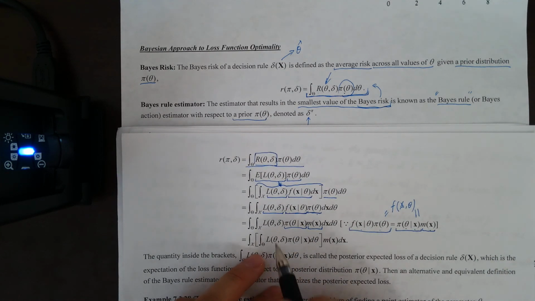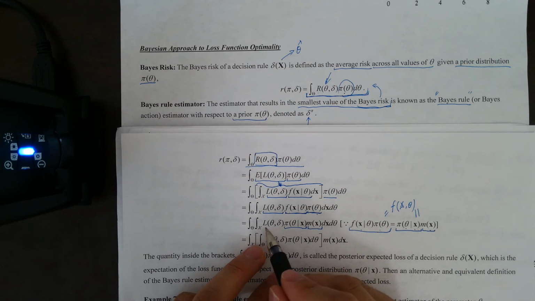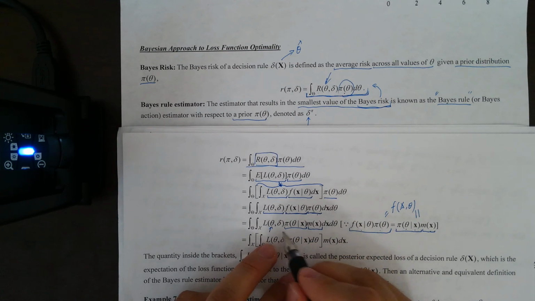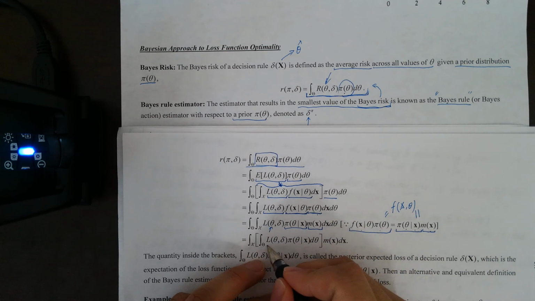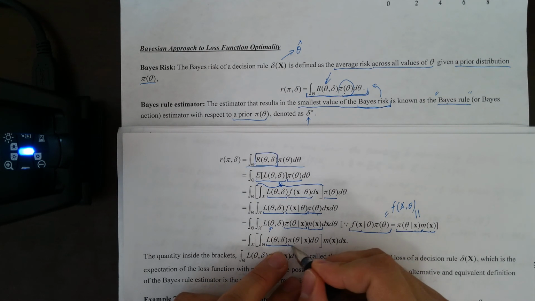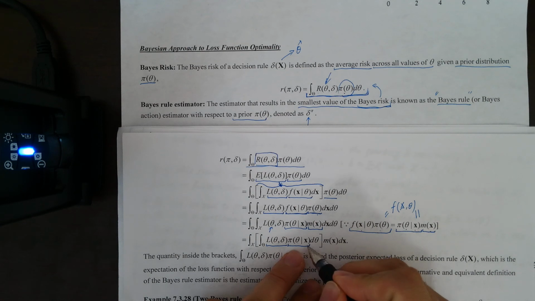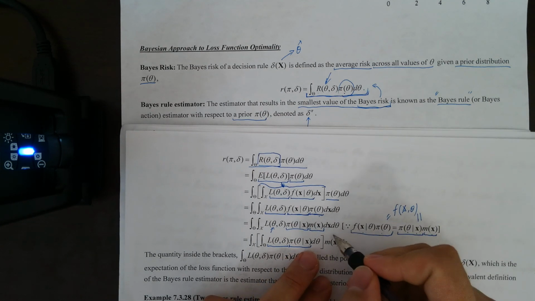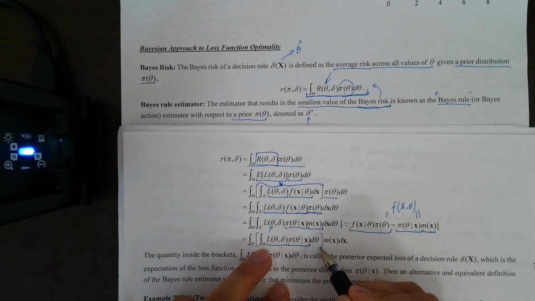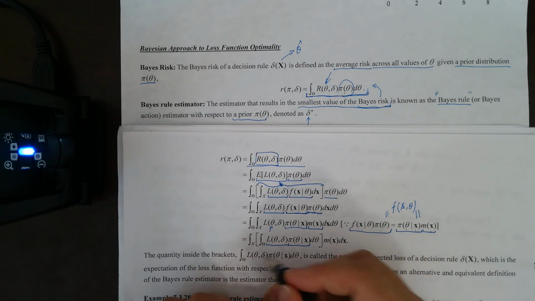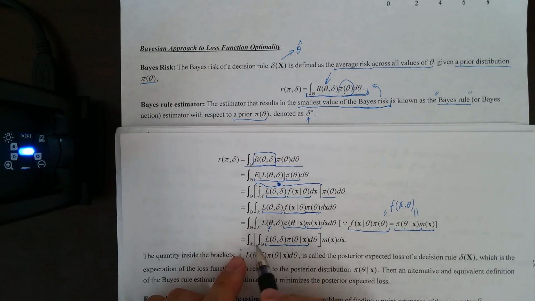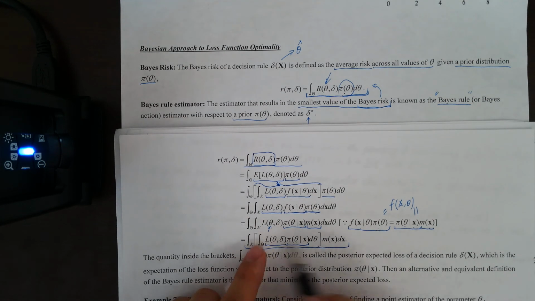Now we put every term containing the parameter value theta together. We have the loss function and the posterior distribution of theta given X, and then we put the integration over theta together here. And then we have this form. We write the Bayes risk in this form. Inside the brackets, we have all the terms containing theta.